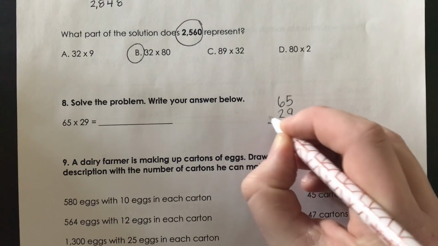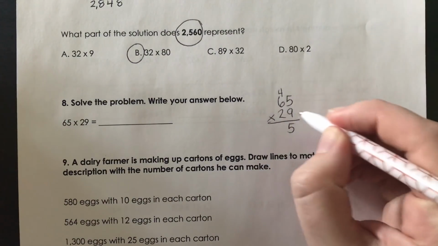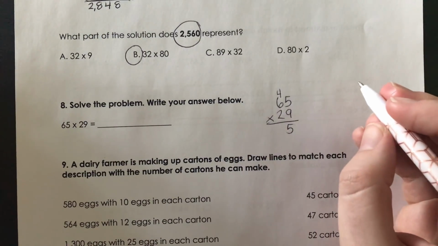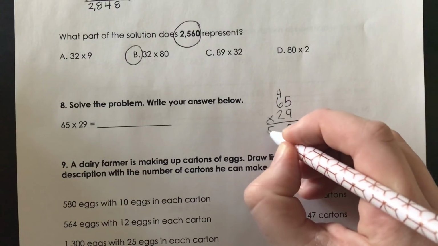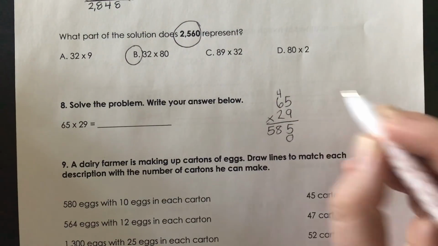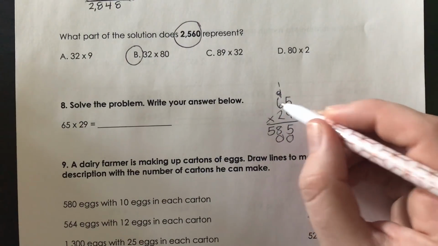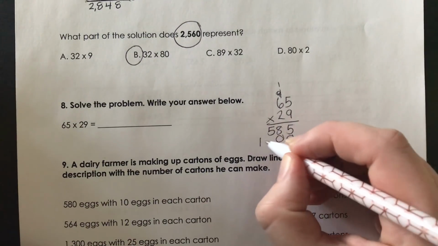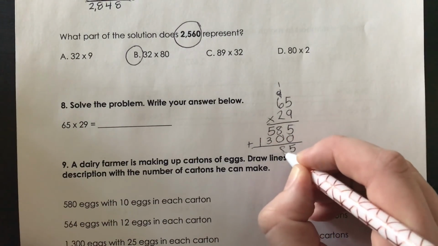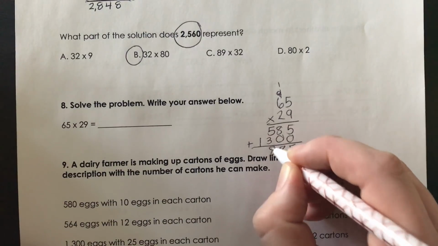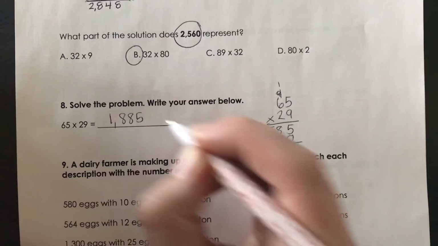65 times 29. 9 times 5 is 45. Carry my 4. 9 times 6 is 54. 54 plus 4 is 58. Put our placeholder. 2 times 5 is 10. Carry our 1. 2 times 6 is 12. Plus 1 is 13. Add these together. 5, 8. 5 plus 3 is 8. And 1. 1,885.